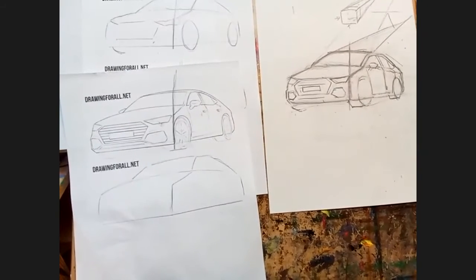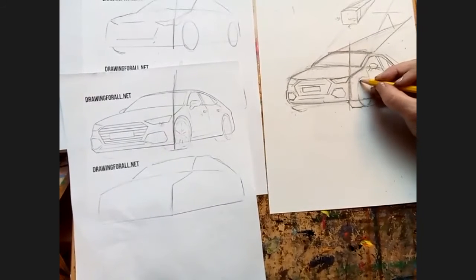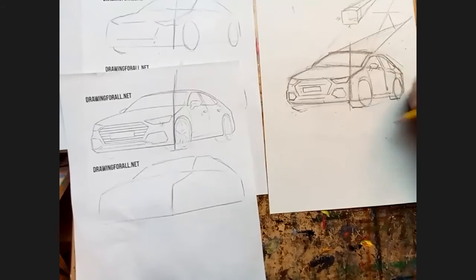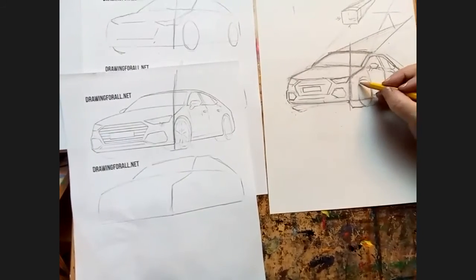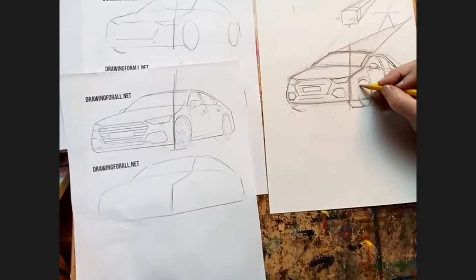Mm-hmm. I have this habit too of once I think I've got the shape down, then I darken the line so I don't get lost. And now I have some lines that are wrong and need erasing. Yep. Welcome to the world of drawing. Yeah, that's where I am. I put my lights far too low.